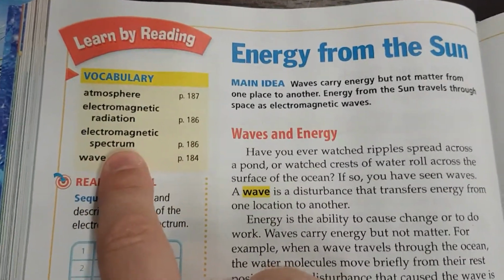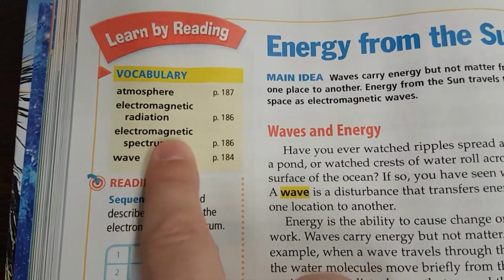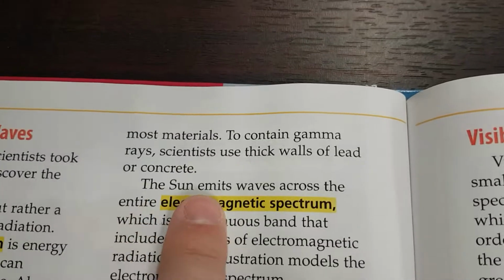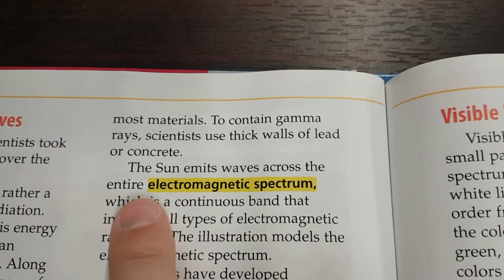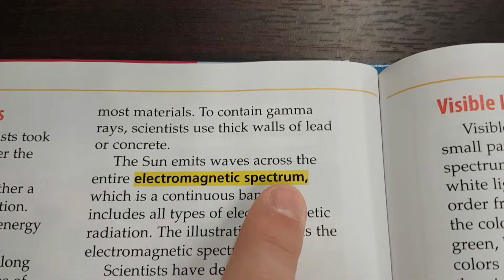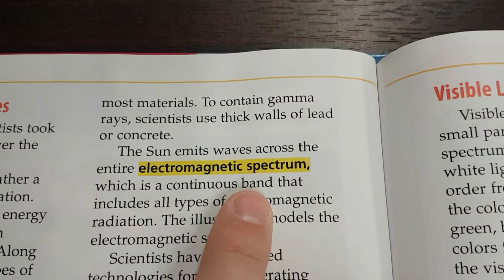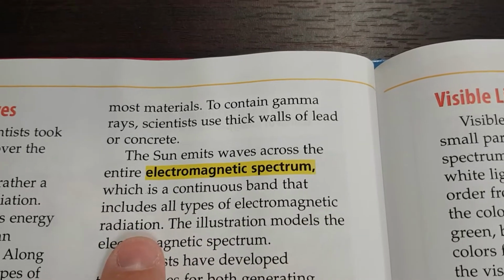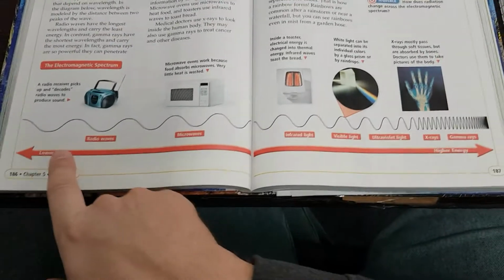Electromagnetic spectrum. Practice. Electromagnetic spectrum. Also page 186. There it is, but we have to go back for the whole sentence. The sun emits waves across the entire electromagnetic spectrum, which is a continuous band that includes all types of electromagnetic radiation.